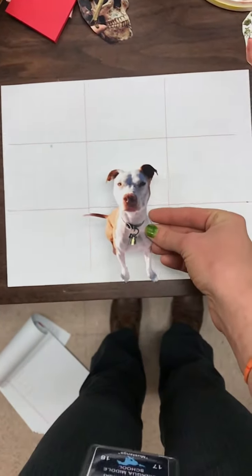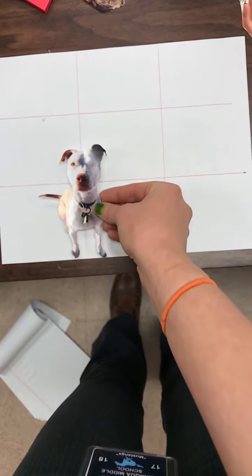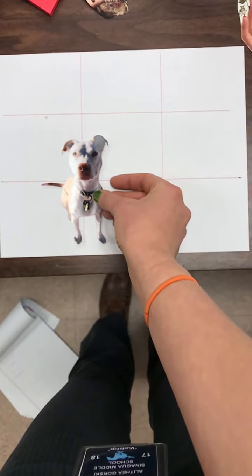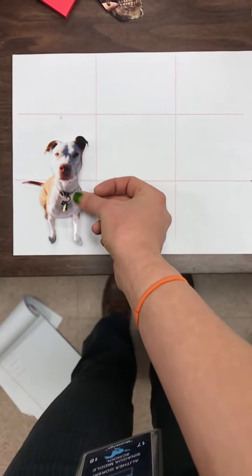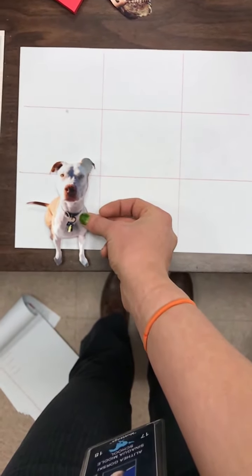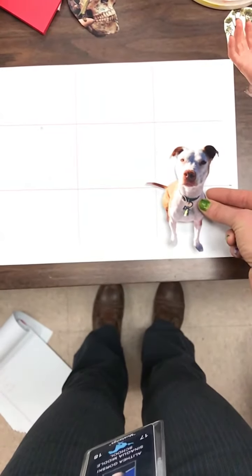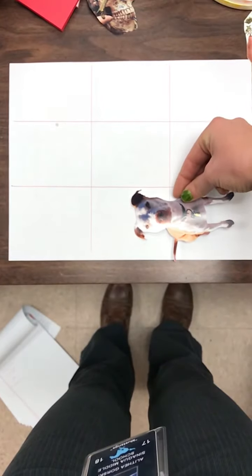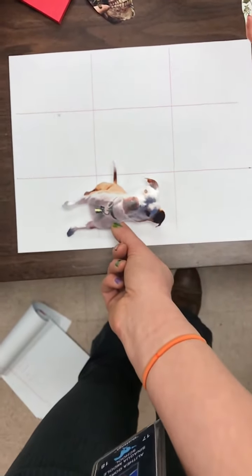So if I've got my dog, and let's say there's an environment back here, great places to put him would be on this line, in this vertical third. So his eyes are on this line. And since he's not horizontal, I guess we could lay him down like this if we were making a collage.